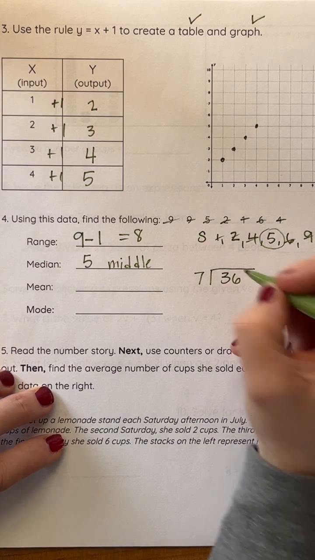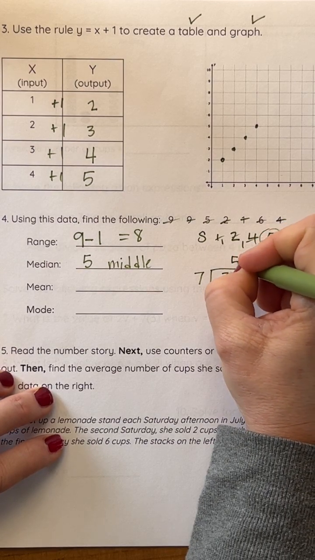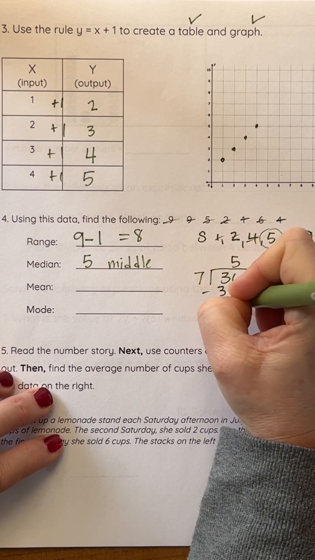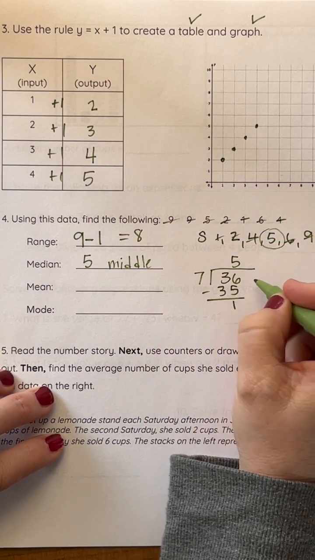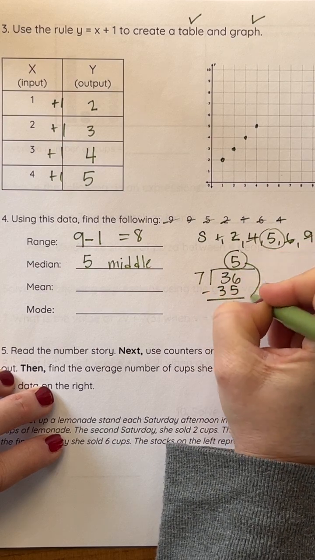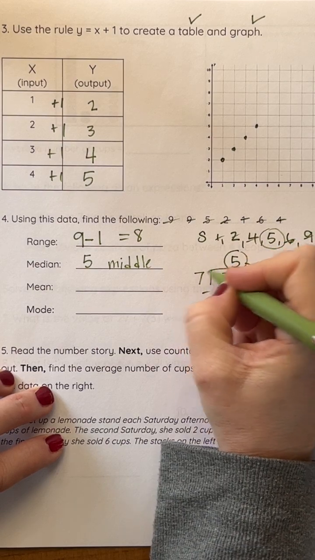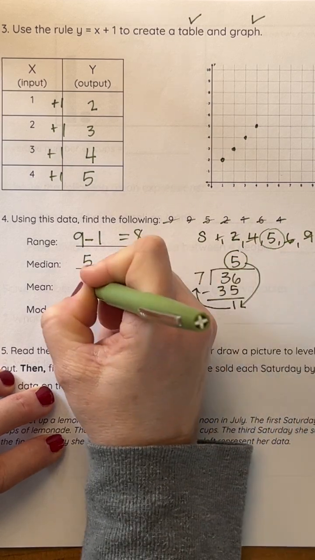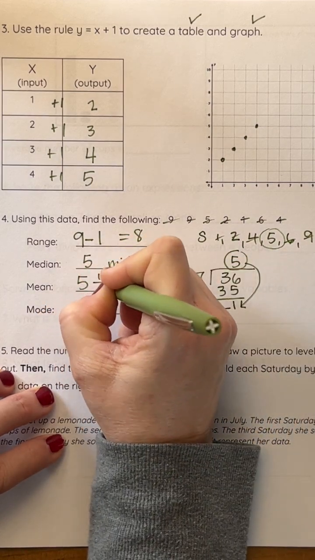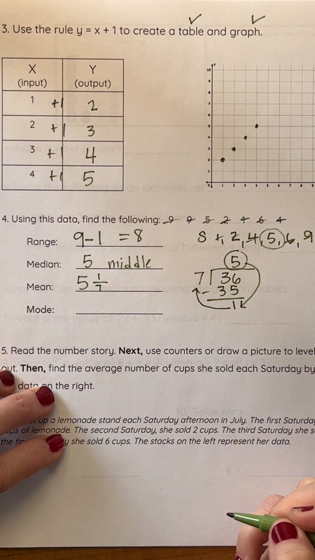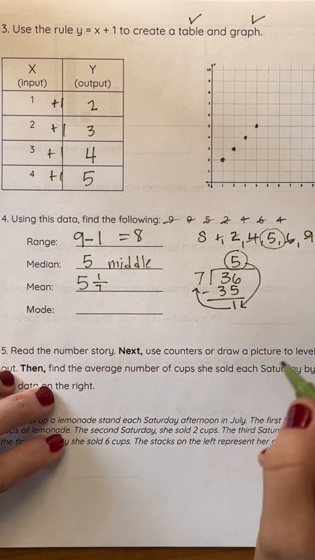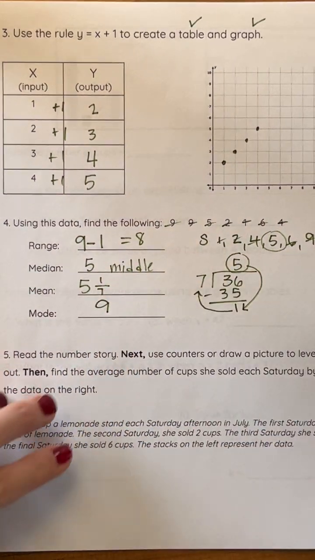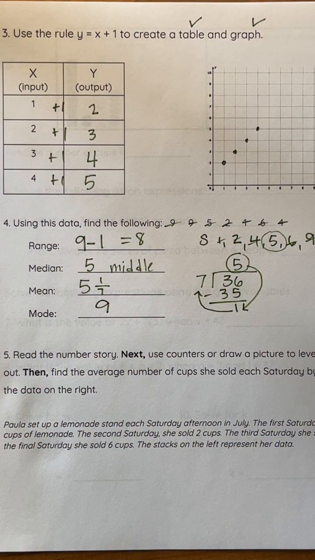This is not an easy one to do, so I'm going to do 5, subtract 1, and I'm going to say it's 5 and 1/7. Then mode, I'm looking for the most popular one. The most popular one is 9s. Then I'm done with that problem.